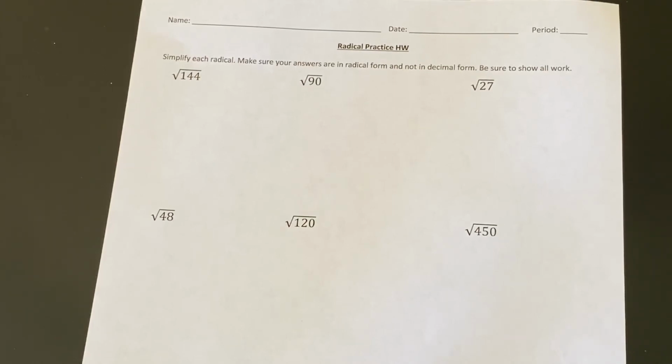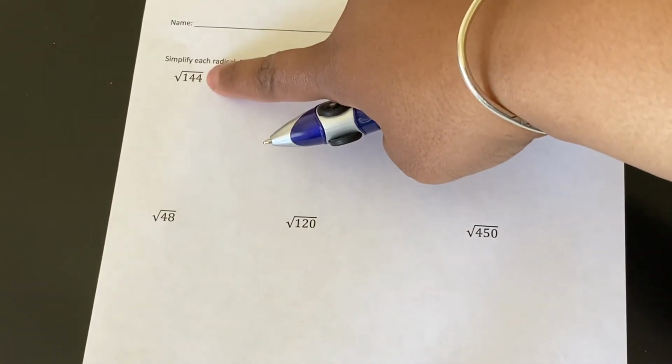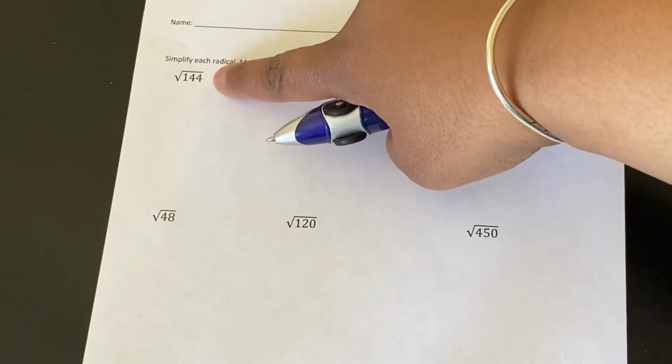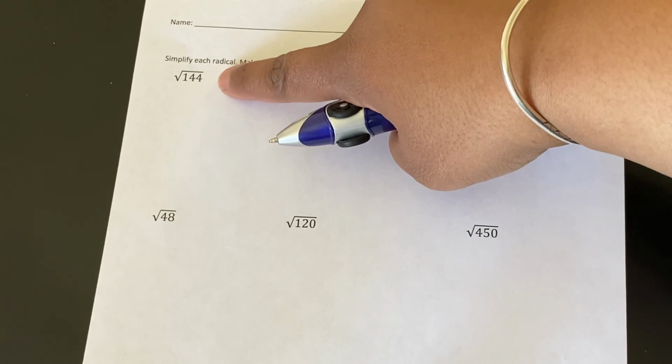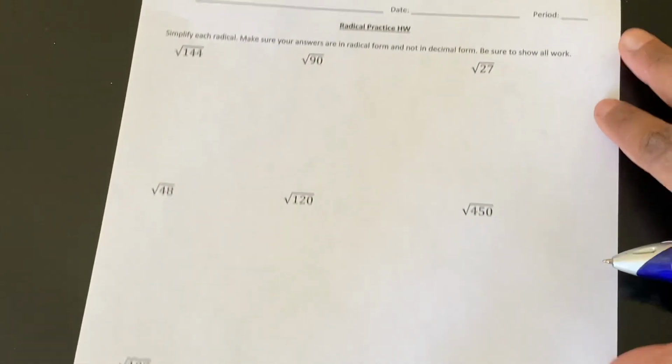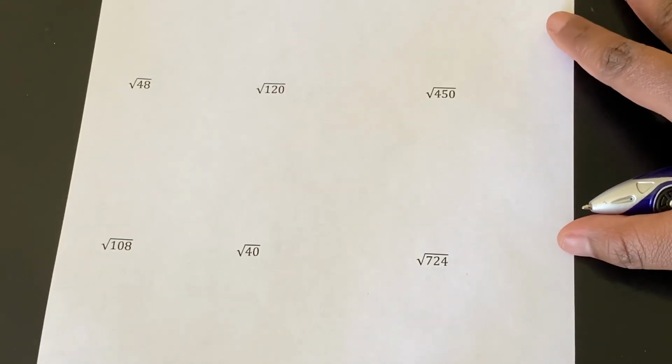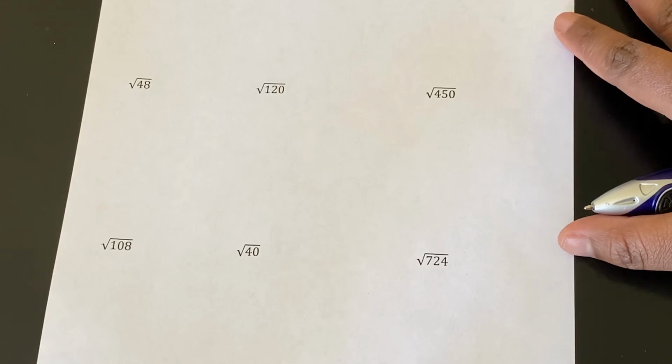You may need a calculator when you're going down your prime numbers. Just use a calculator if you need to. This number divided by 2 is what? This number divided by 3 is what? This number divided by 5 is what? So you're going to do it for all of them. If it's an easy one, like the square root of 144, you don't have to do all that. You can just write 12 and I'll be fine. But there are some bigger numbers here. Remember to go down the prime numbers when you do your prime factor tree. Make sure your answers are in radical form unless there is a perfect square.